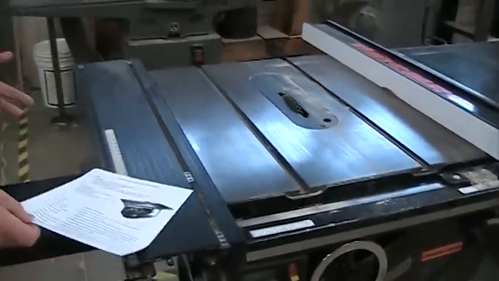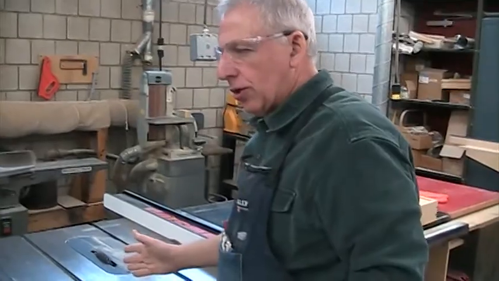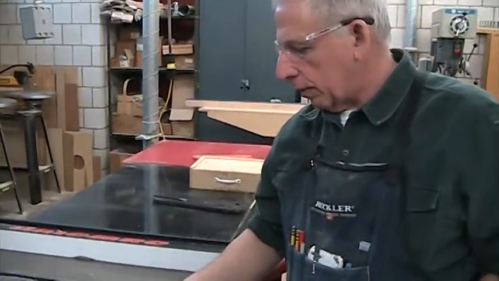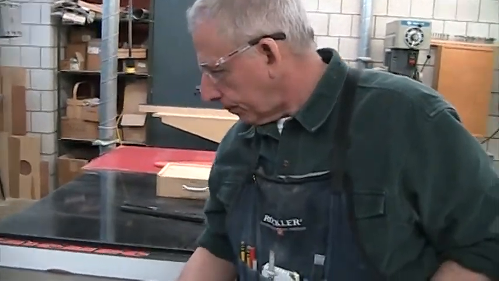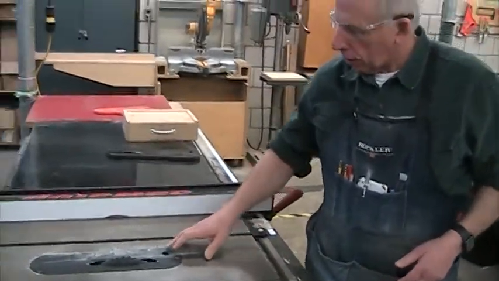If you do use the saw, it's always best when you're done to put it back to 90 so that the next person that comes up to use the saw, they're ready to go, because usually the vertical 90 degree position is where you want to have it all the time. We can put on here different guards and the like.